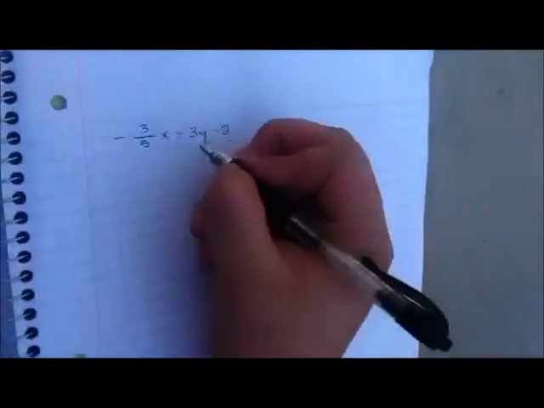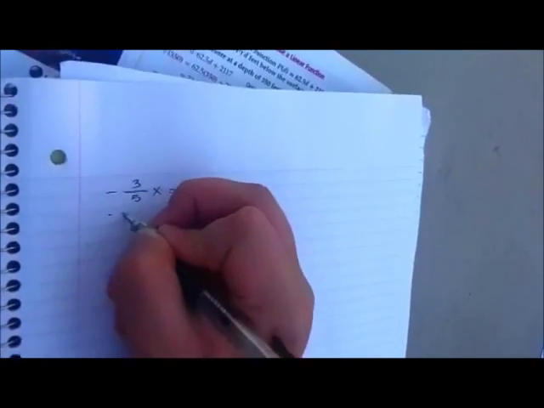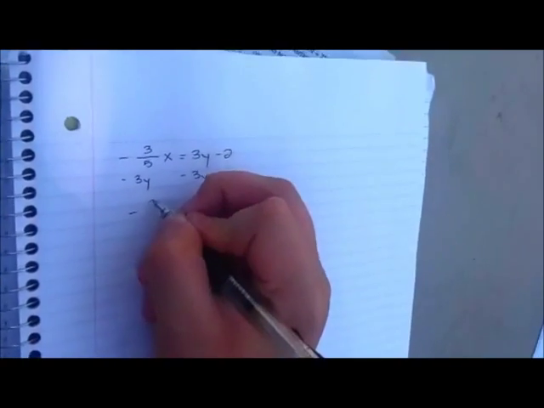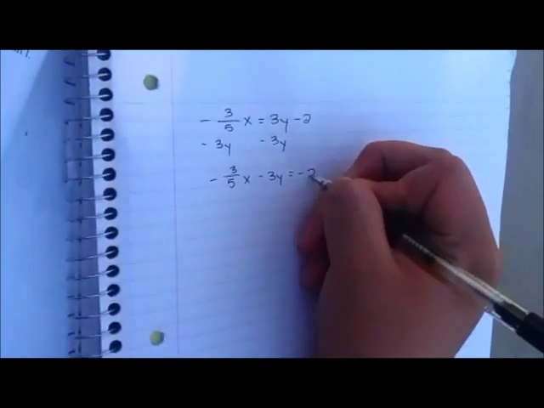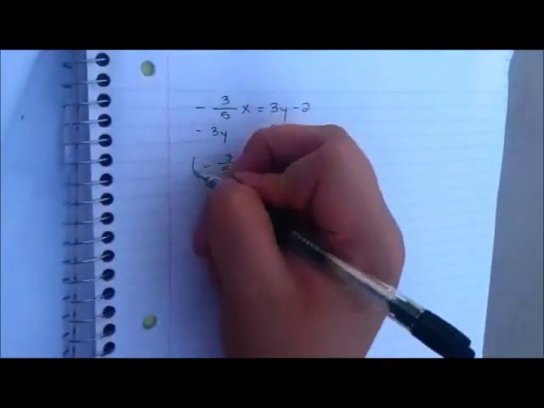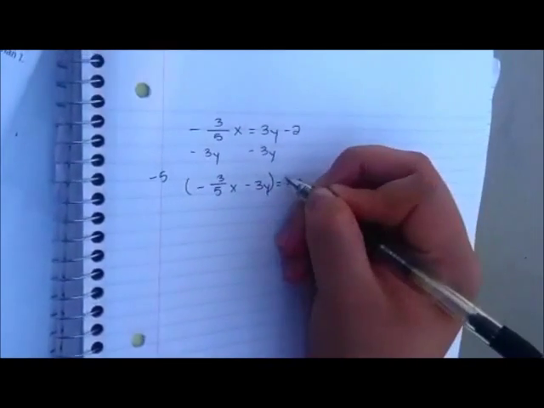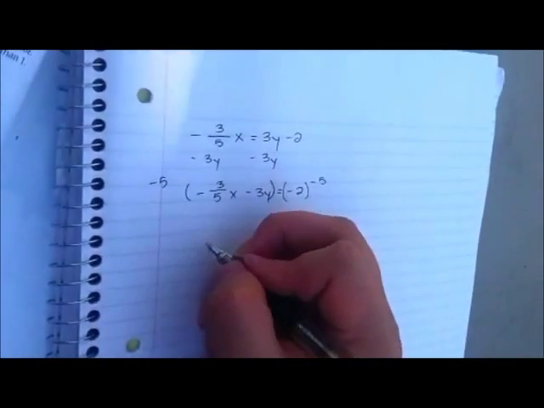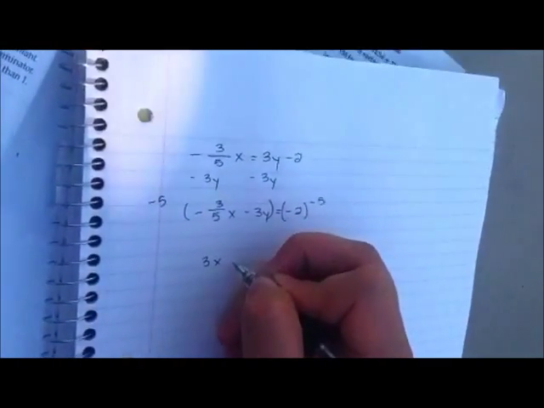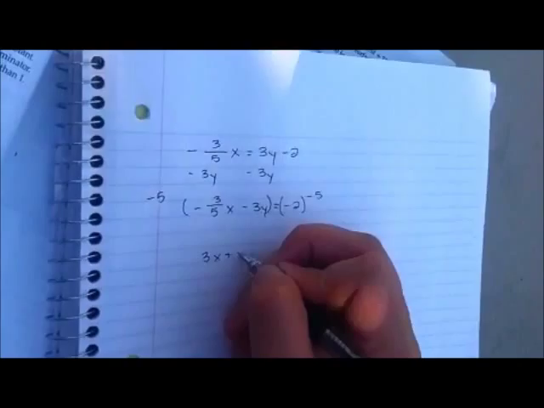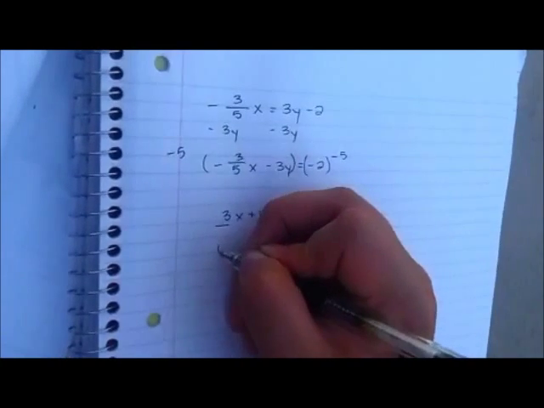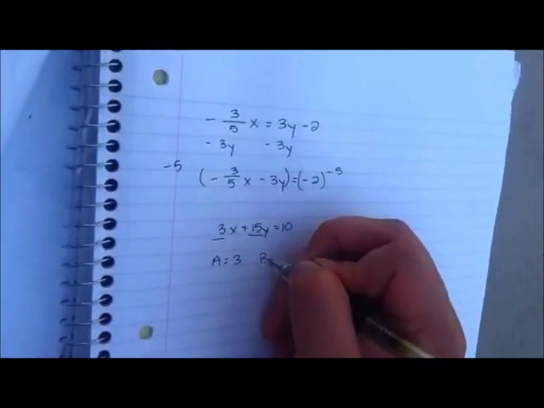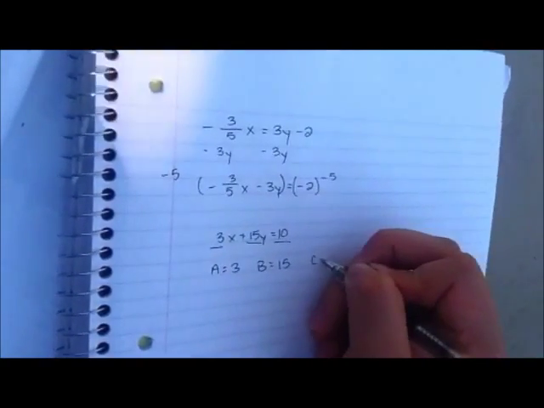Let's try another problem. In order to transform this problem into standard form, we have to subtract 3y from each side of the equation. Then you will have to multiply each side by negative 5 so that the coefficients are integers and a is greater than or equal to 0. You should have a equal 3, b equal 15, and c equal 10.